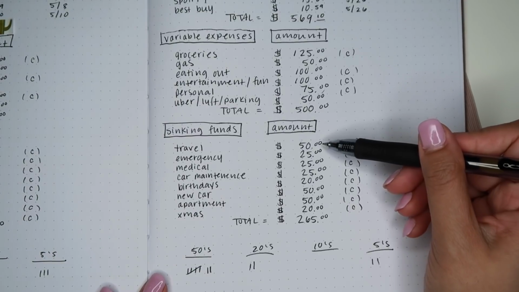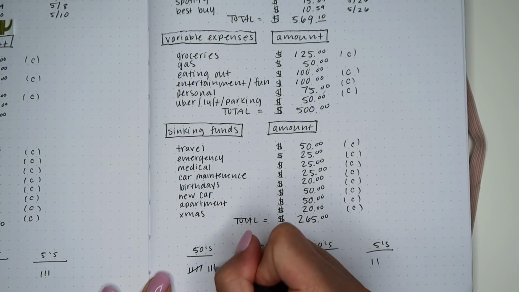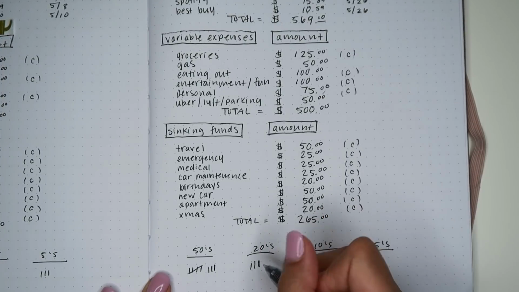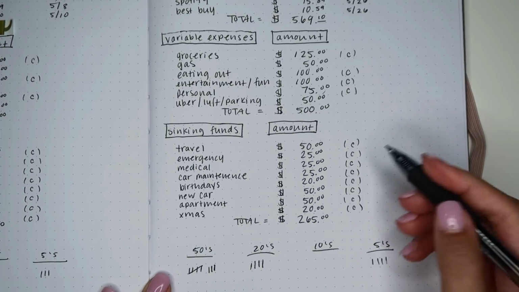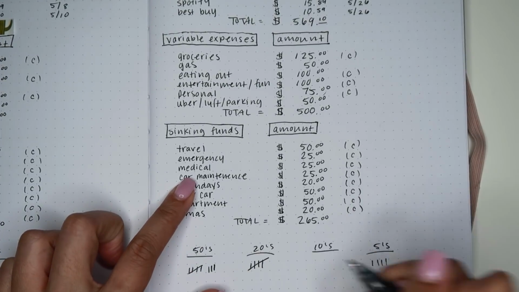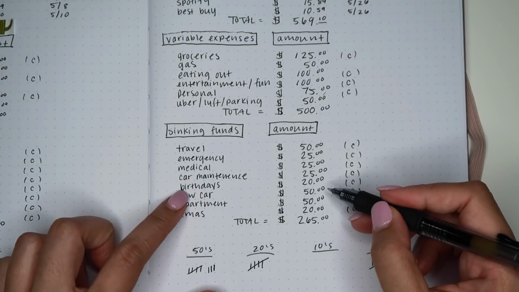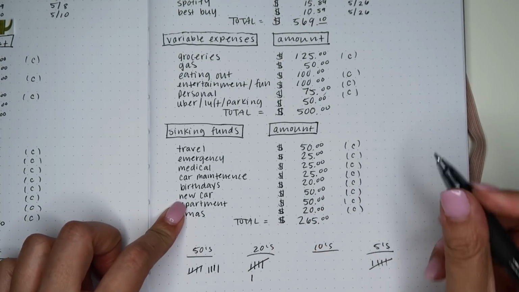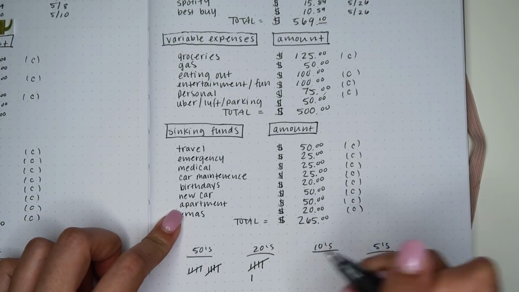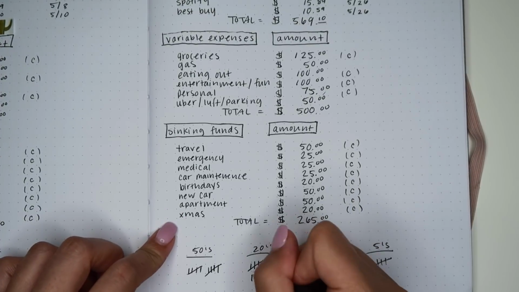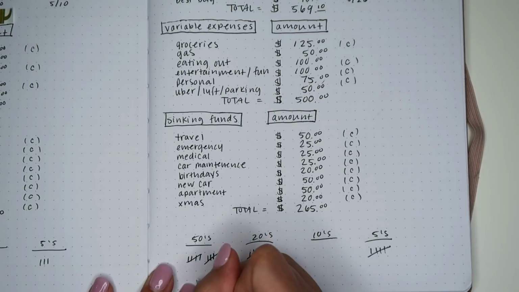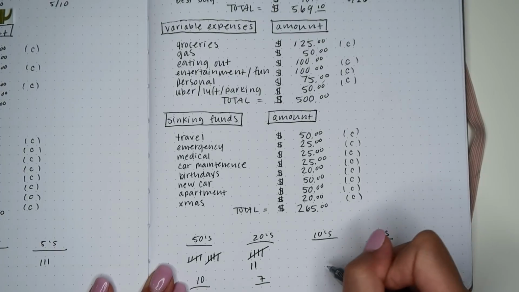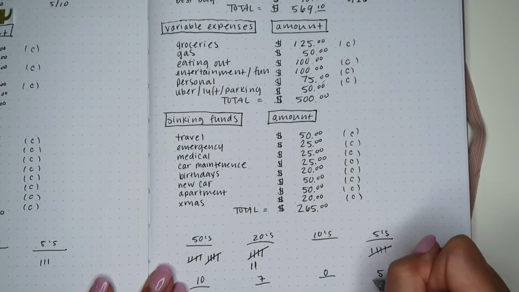Now we're just going to move down to the sinking fund. Starting at the top, we have 50 for travel. Whoopsies. We have 25 for emergency. Another 25 for medical. Another 25 for car maintenance. A 20 for birthdays. 50 for new car, 50 for apartment, and then 20 for Christmas. Whoops, okay. So this is obviously 10 50s. This is 7 20s, 0 10s, and then 5 5s.